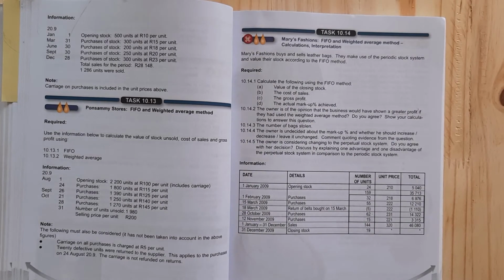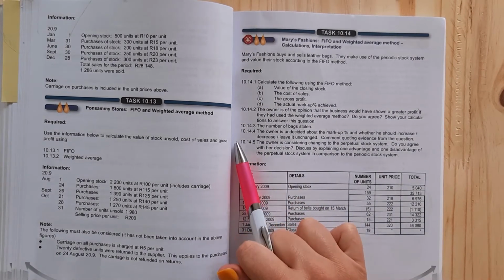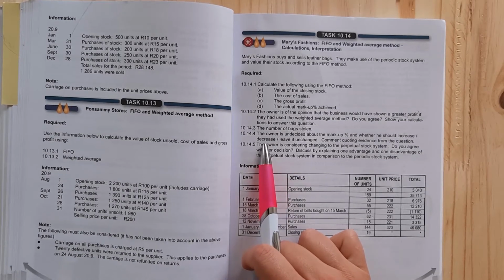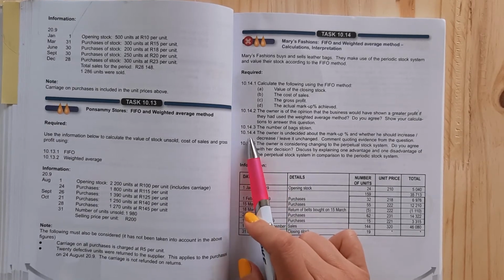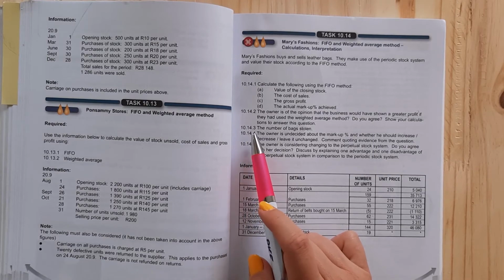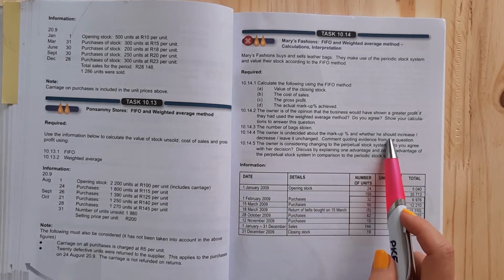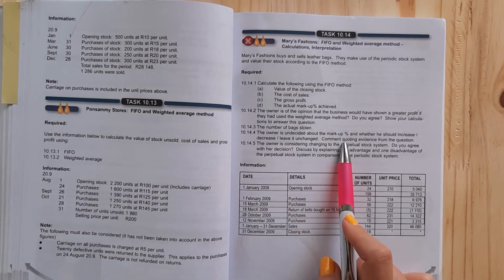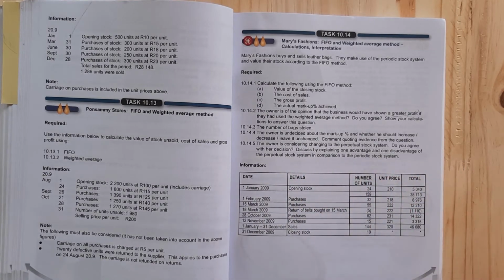Okay, so the next two questions, 14.4 and 14.5, are interpretation questions. If we look at 10.14.4, the owner is undecided about the markup and whether he should increase, decrease or leave it unchanged. Comment, quoting evidence from the question.